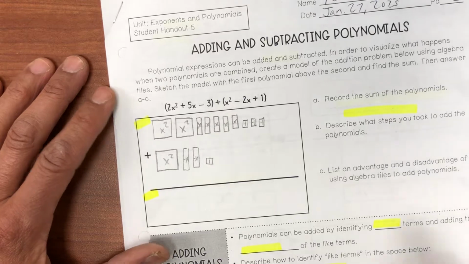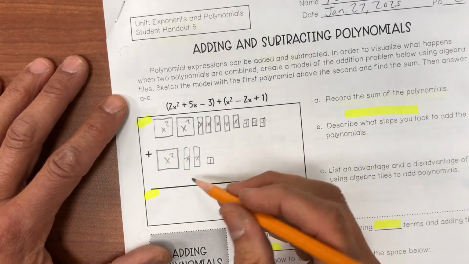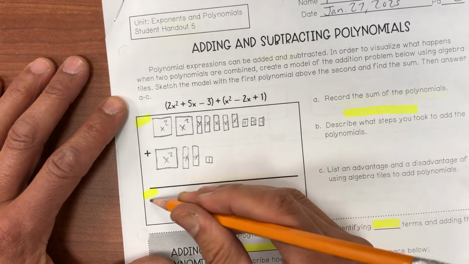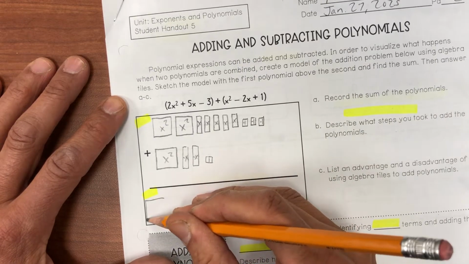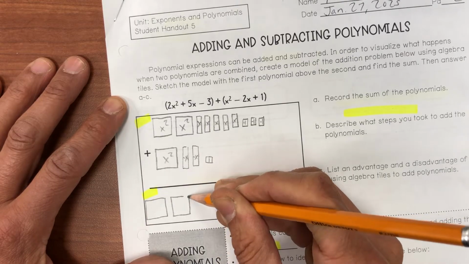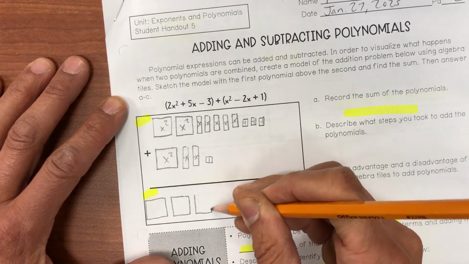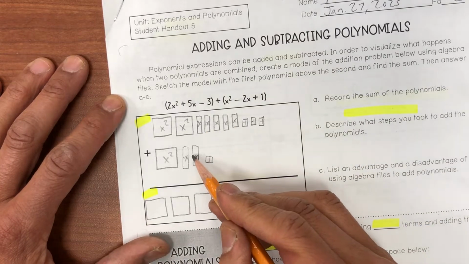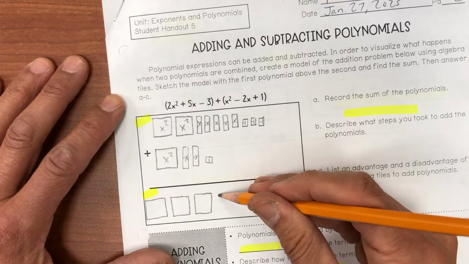All right, now when we add these up, we get, well, you know what? I'm supposed to copy this down again. We get 3 of these x squared blocks. Now 5 plus -2 is going to give us +3x.